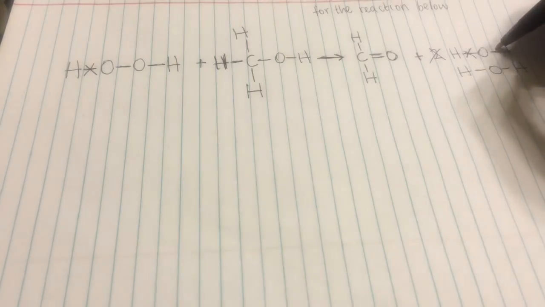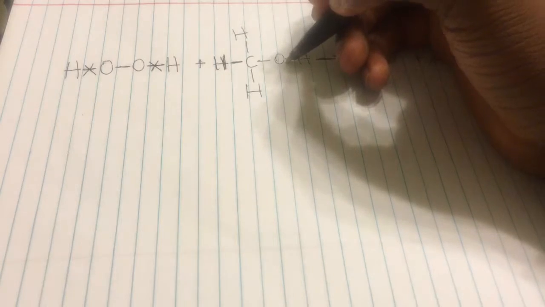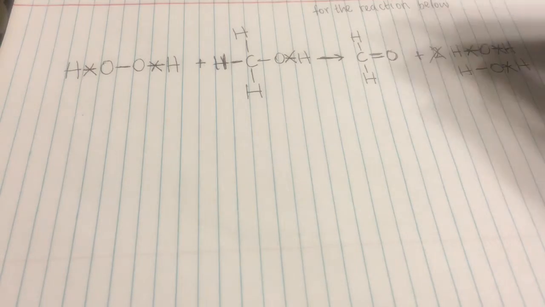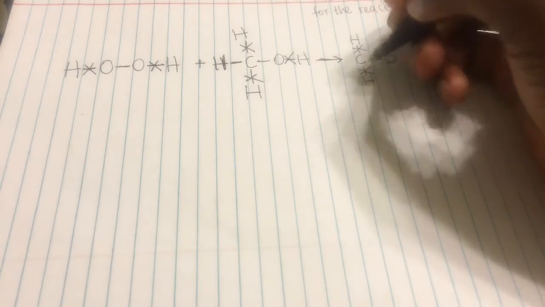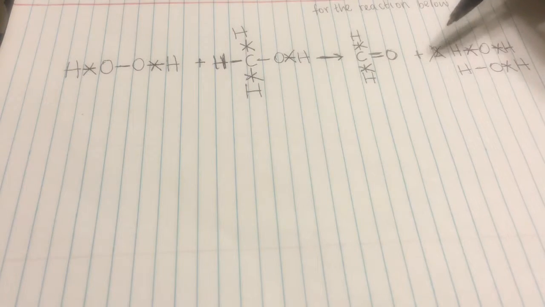So you crossed out one over here. Then you can cross out another one. And you can also cross one out over here. OH, OH. Then you can cross out this CH bond, this CH bond, this one, and this one. Then what you have left in the reactant is going to be the bonds broken, and what you have left in the products is going to be the bonds formed.